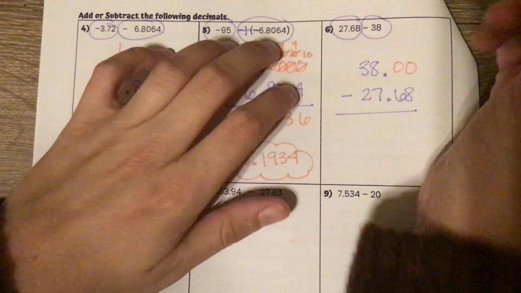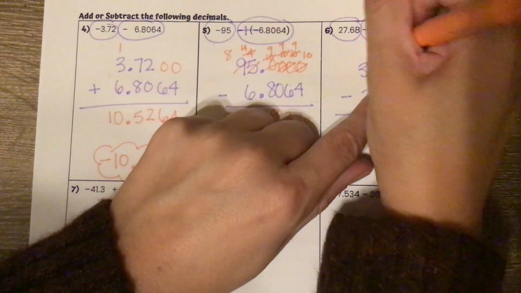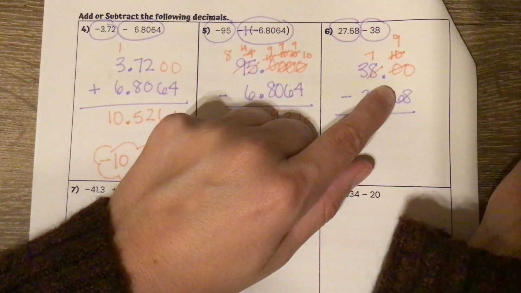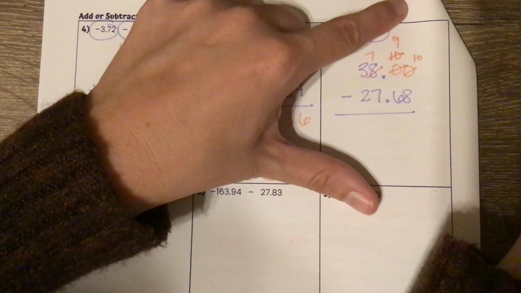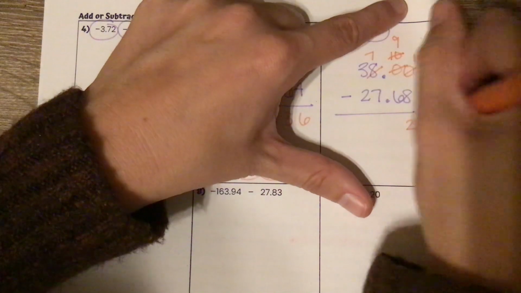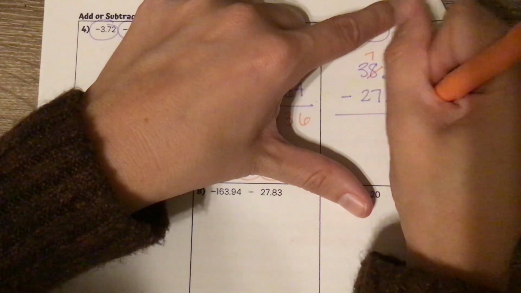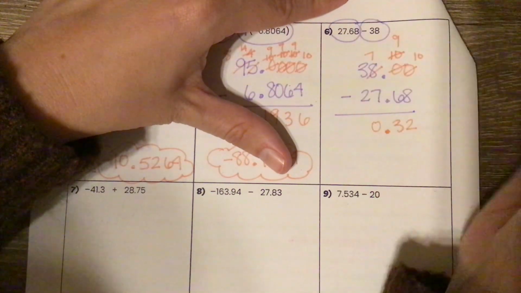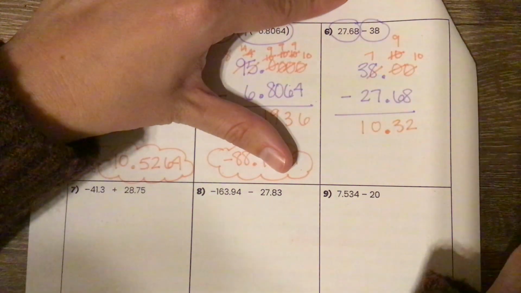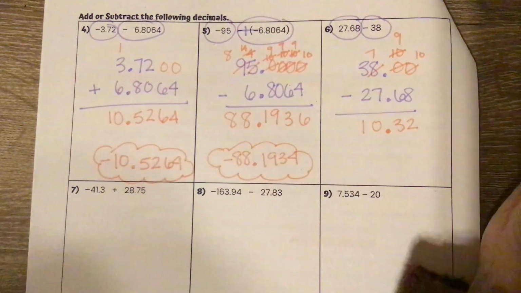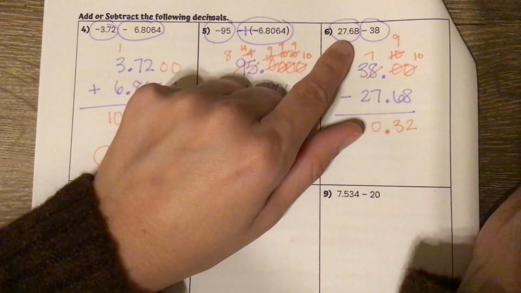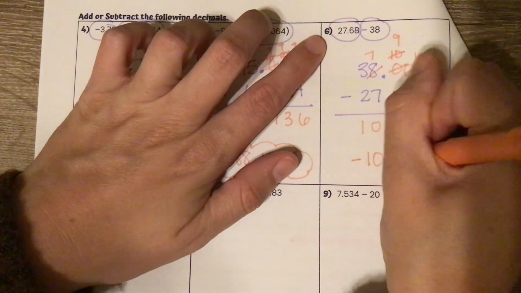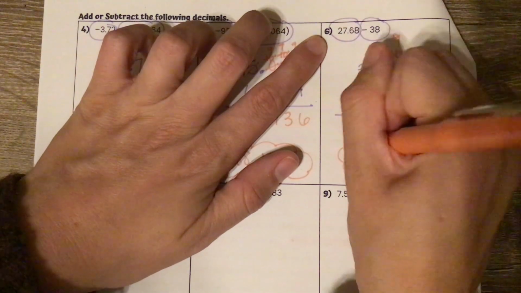0 minus 8 we can't do. We can't borrow from the 0. So the 8 becomes 7. This 0 becomes 10. Now we borrow, it becomes 9. Now this becomes 10. 10 minus 8 is 2. 9 minus 6 is 3. Bring down our decimal. 7 minus 7 is 0. 3 minus 2 is 1. Then we go back. Were there more positives or negatives? There were 27 positives, 38 negatives. There were more negatives, so our result is negative.